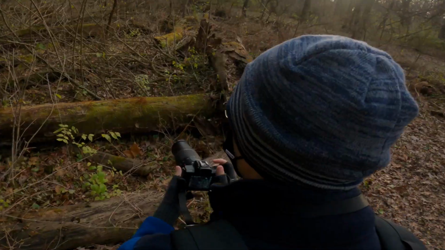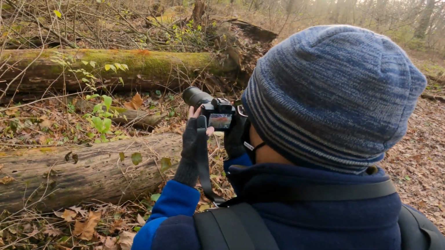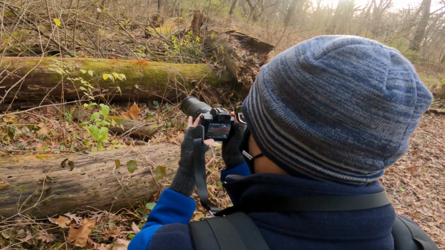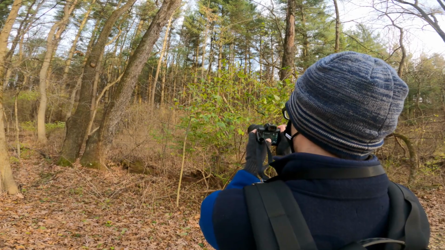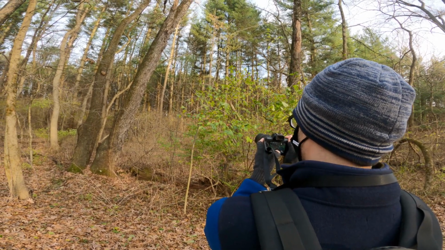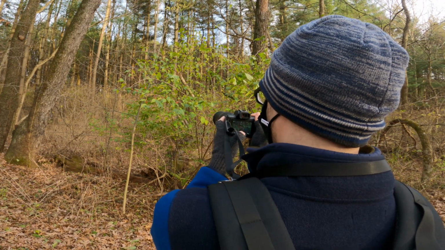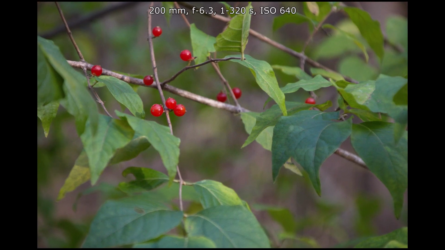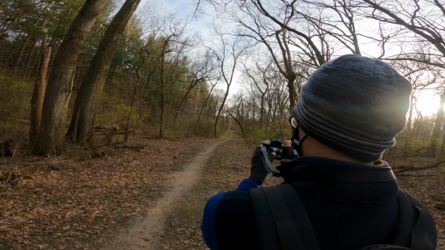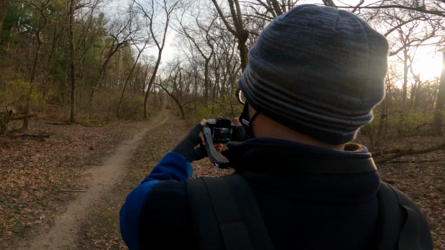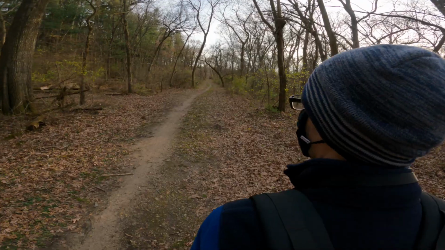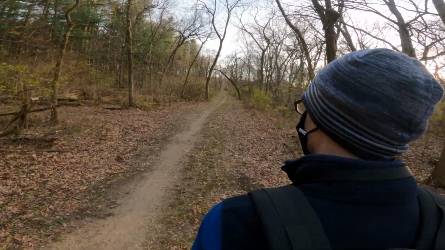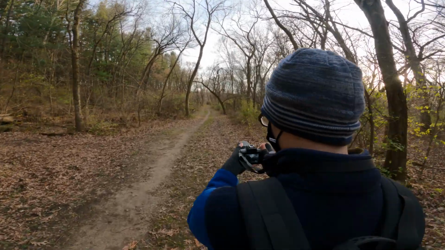I love how the little orange. The berry channel. Oh, we got focus. And we'll get closer. Use the wide angle.